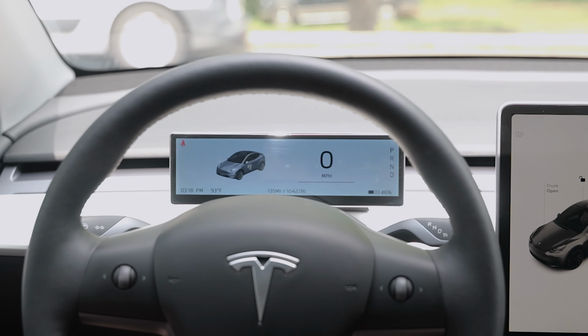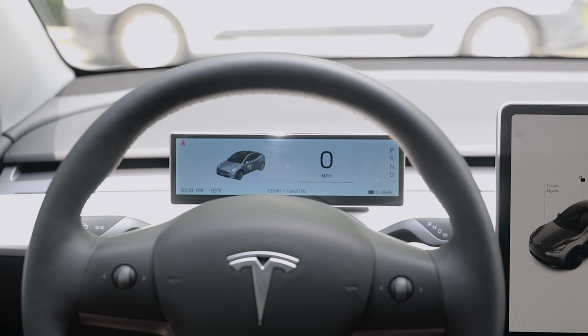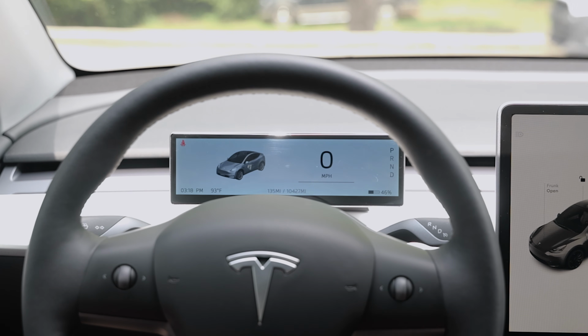All right, so that wraps up our overview of the user interface on our new CP9 screen with CarPlay and Android Auto for the Model 3 and Model Y.